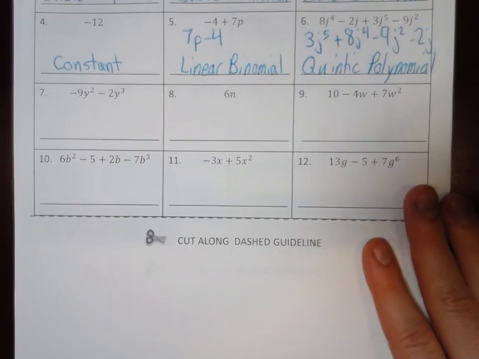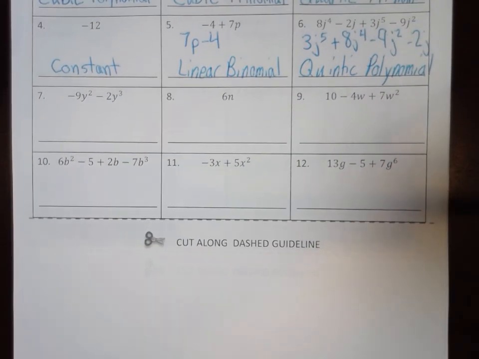So your task to finish this section off then is to finish the rest of these problems and just really make sure you understand all of this before you walk in the door tomorrow.